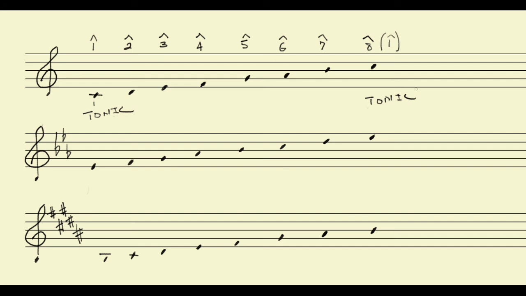When I played going from scale degree 1 up to scale degree 8, I stopped short on scale degree 7. 1, 2, 3, 4, 5, 6, 7. And again, we noticed when I stopped short, it sounded incredibly incomplete and unfinished. It wasn't until we got all the way back up to the tonic, 1, 2, 3, 4, 5, 6, 7, 8, that we felt like we had arrived home.